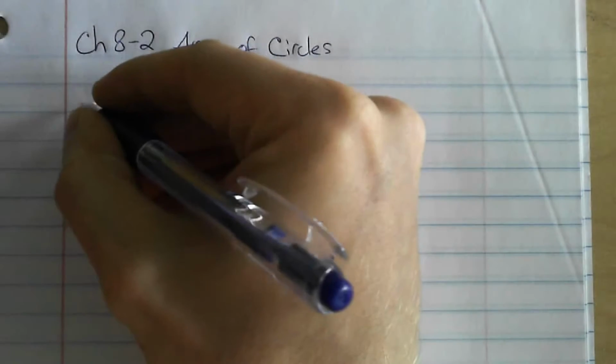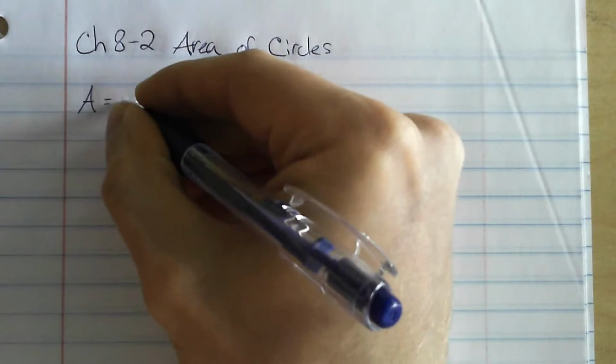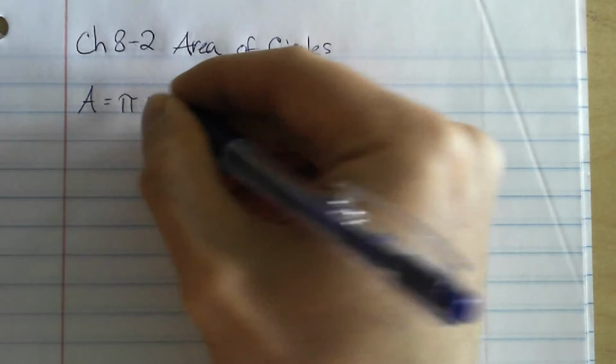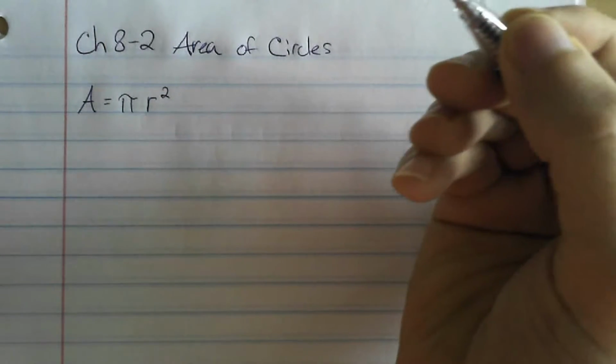Alrighty, boys and girls, time for Chapter 8, Section 2, Area of Circles. For this section, there's one equation that we really have to concern ourselves with. Area of the circle equals pi times the radius squared.